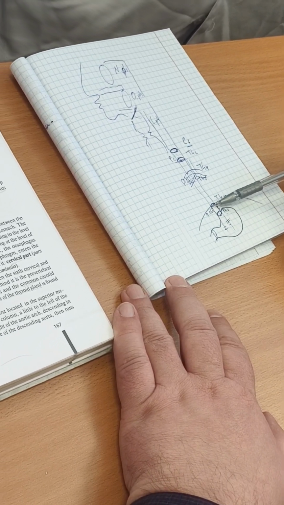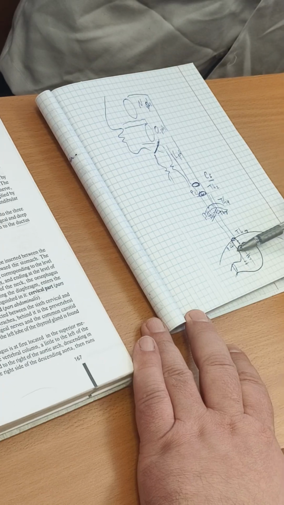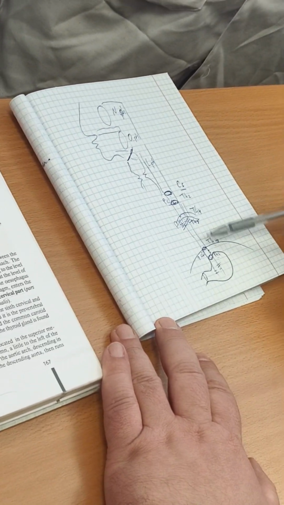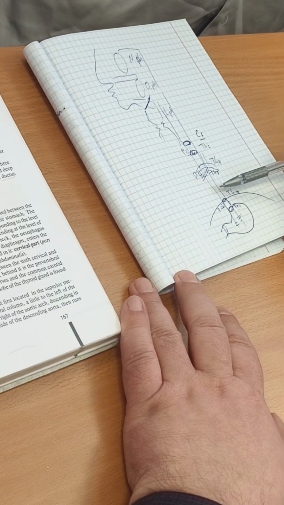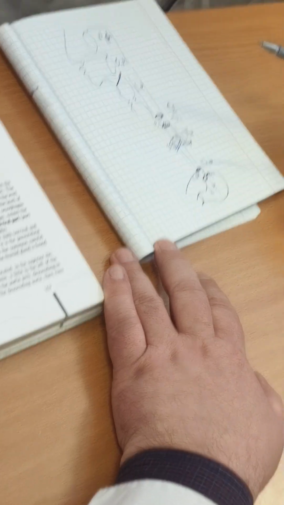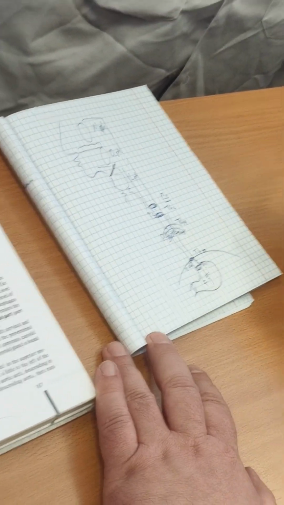The peritoneum covers the esophagus anteriorly and laterally, that is mesoperitoneal position. In the cervical and thoracic parts, the external coat of the esophagus is adventitia, that is connective tissue.